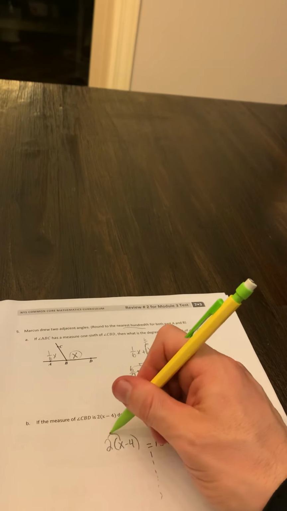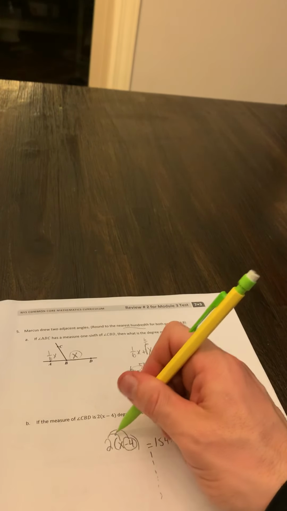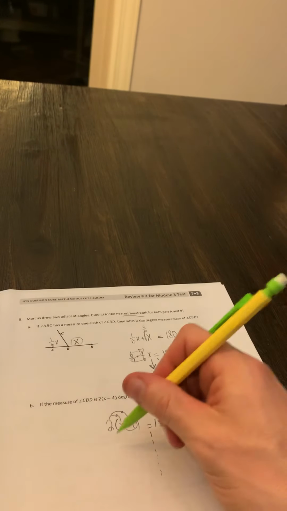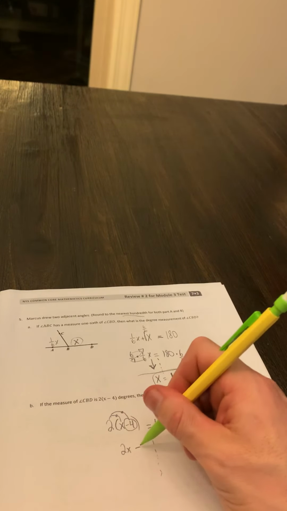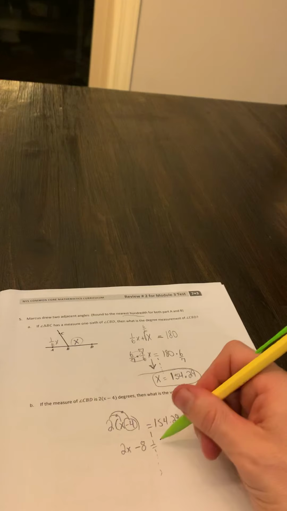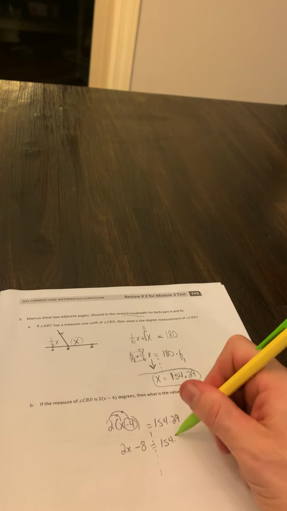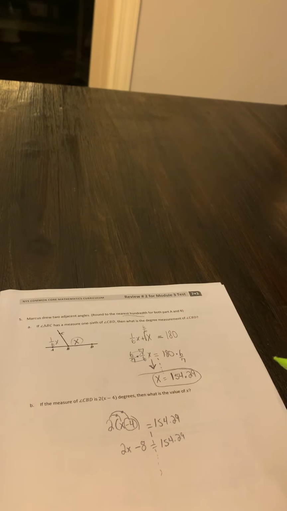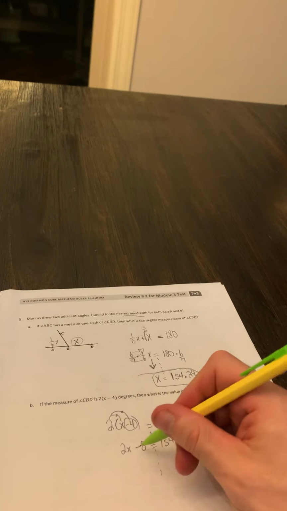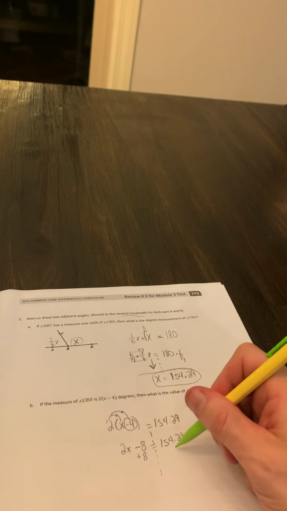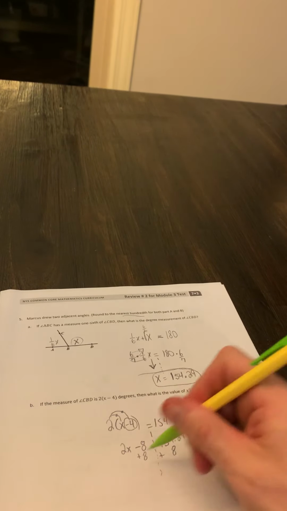I distribute. We're solving an equation. So remember, we're multiplying. 2 multiplied by x is 2x minus 8 equals 154 and 29 hundredths. So when we isolate, we move the constant first by adding 8.